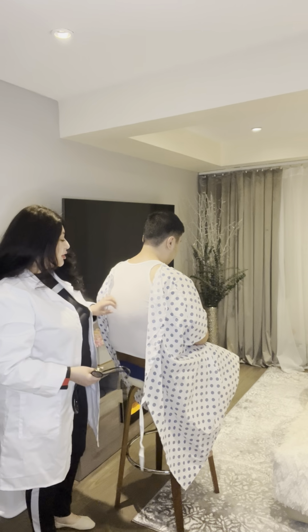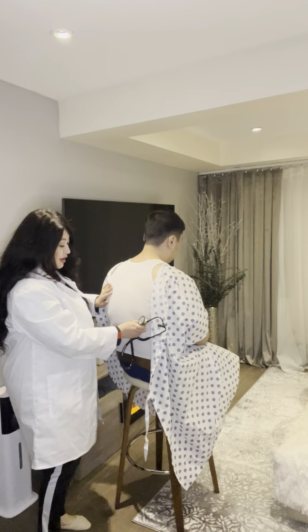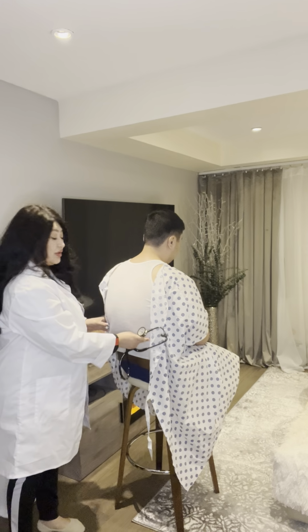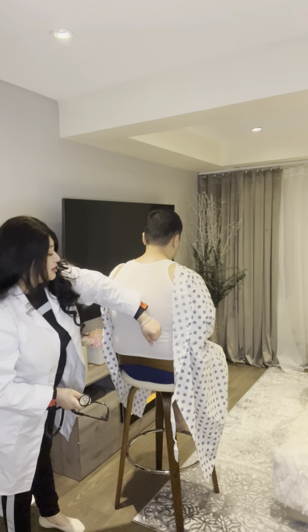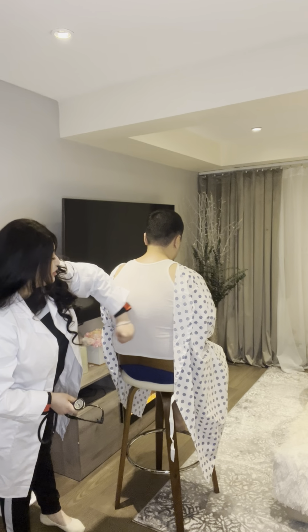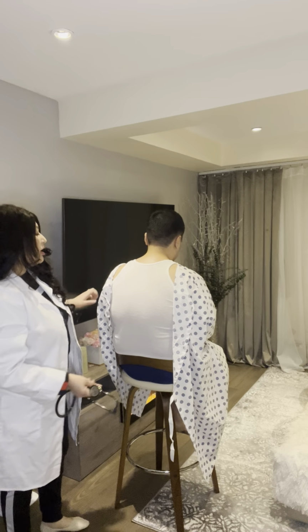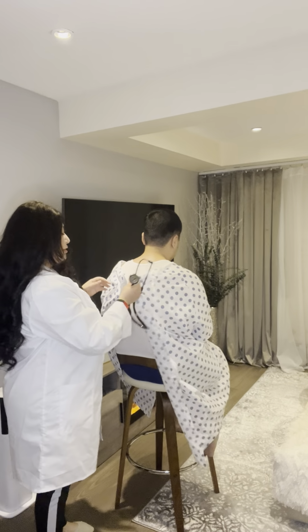While I'm here, I'm gonna percuss for CVA tenderness. You're gonna tell me if you have any discomfort. I'm gonna do it above the kidney. Discomfort? No. Good. Okay, no tenderness.